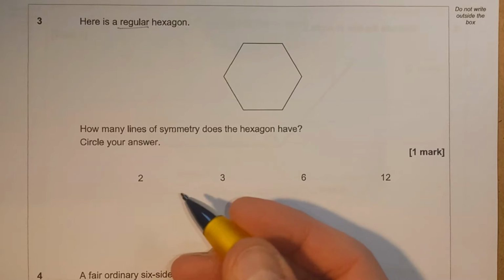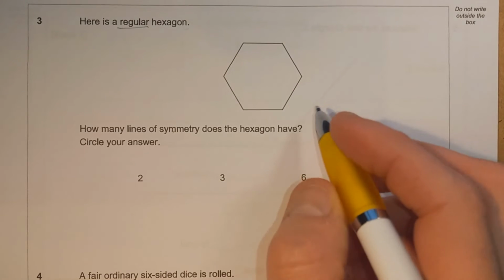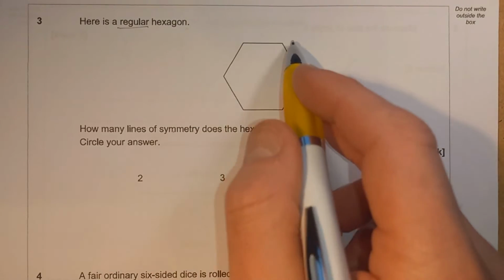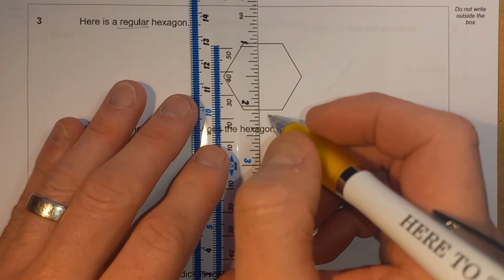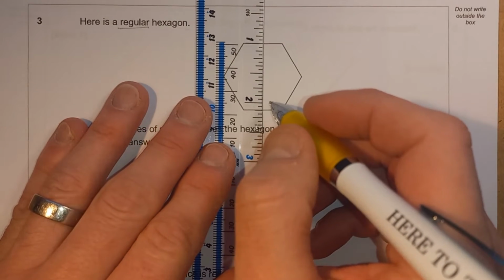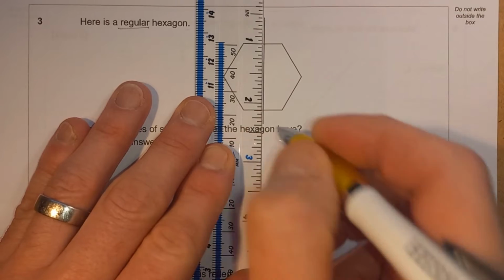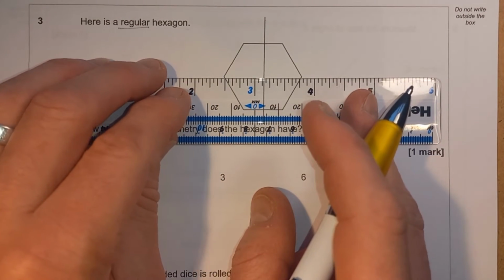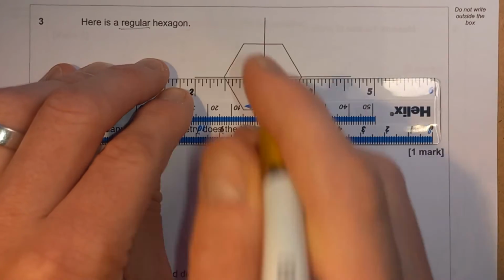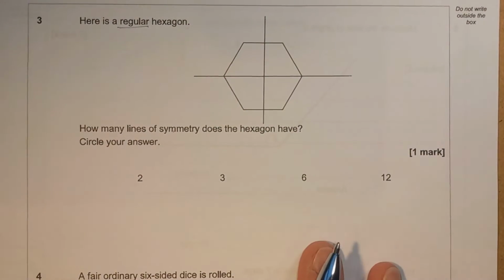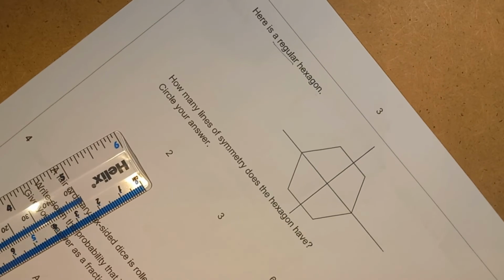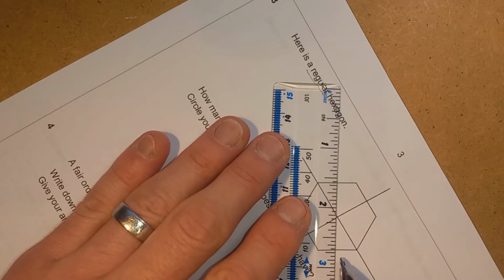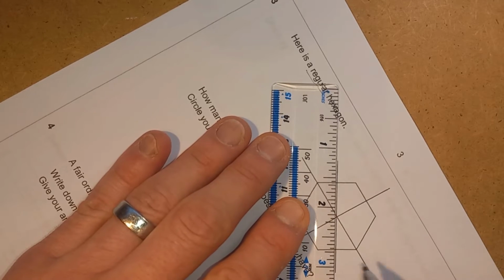Because if it was an irregular hexagon, then we wouldn't necessarily know. We'd have to measure everything out and be very precise. But if we know that these are all the same, well, then I can say I want a line of symmetry, so I can cut the shape in half that way. I can also cut this shape in half that way. And in fact, if we turn the shape, we've got our hexagon again. So again, we can cut it in half that way.